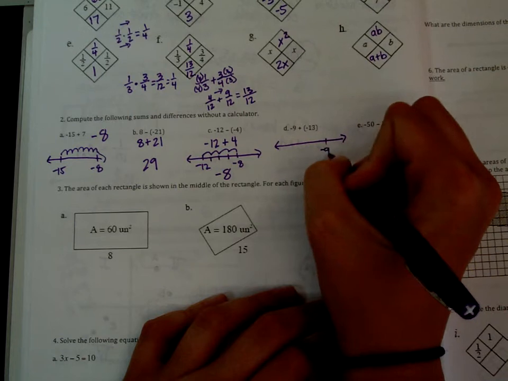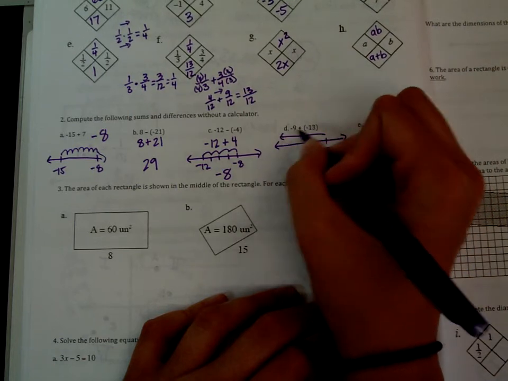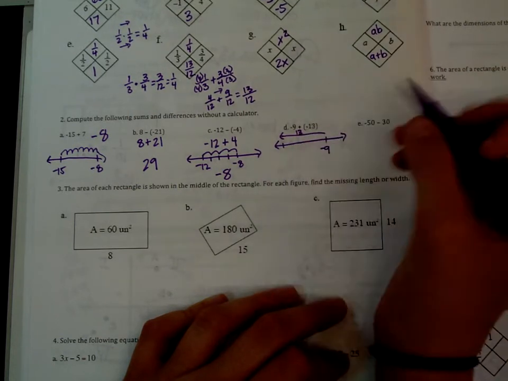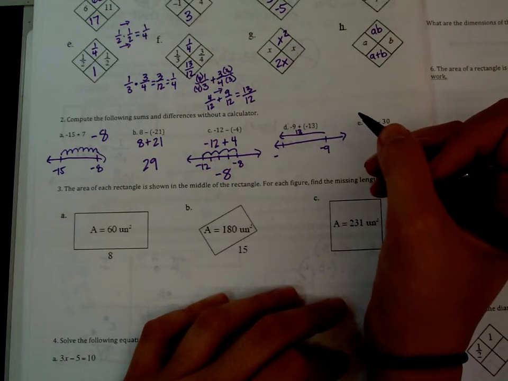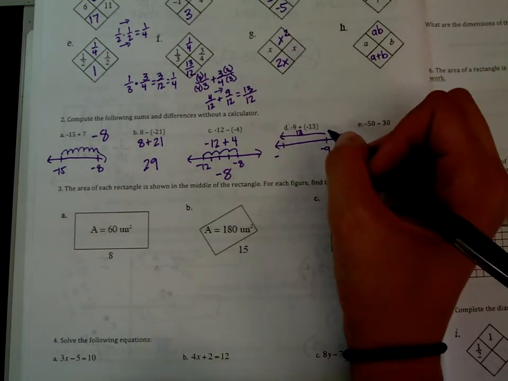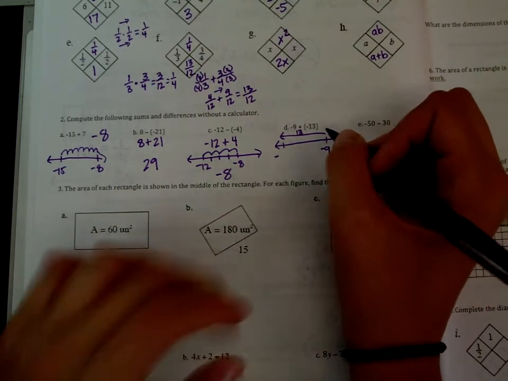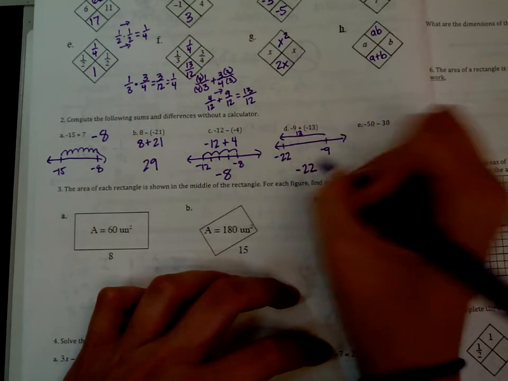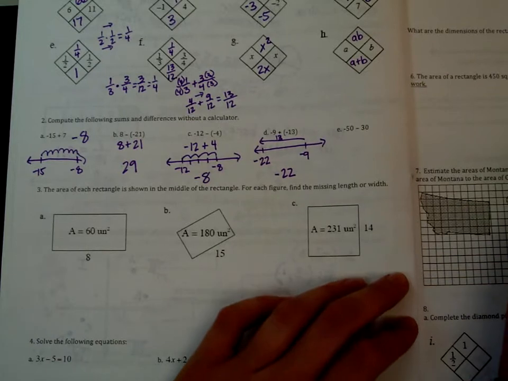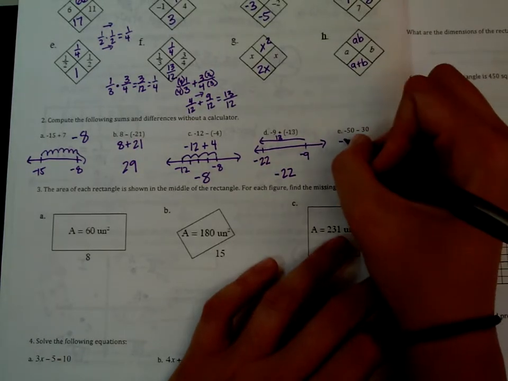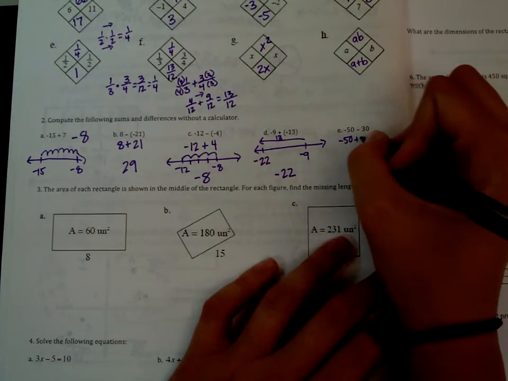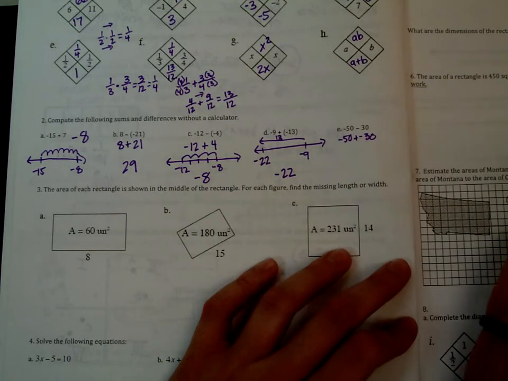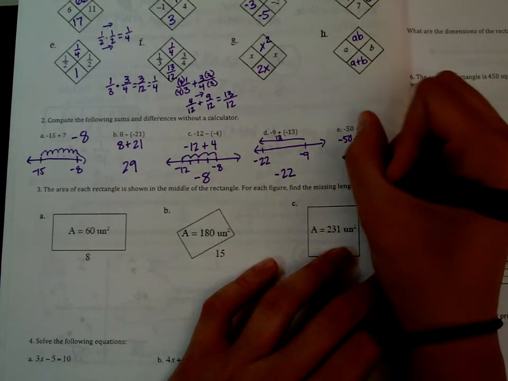So here we're at negative 9, and we're going to go that way, 13. So we're going to get to negative, let's see, 9 plus 13 is 22. So negative 22. Negative 50 minus 30 is the same thing as negative 50 plus negative 30. So that's negative 80.